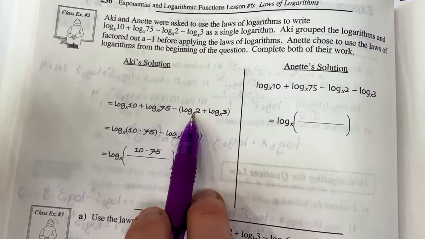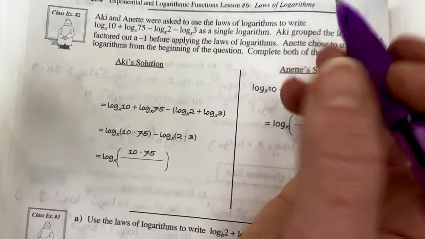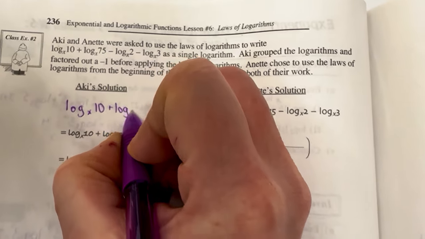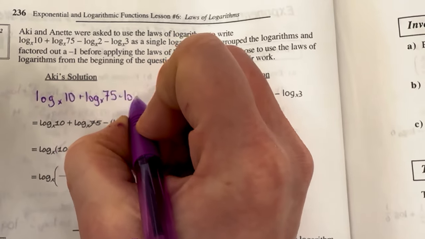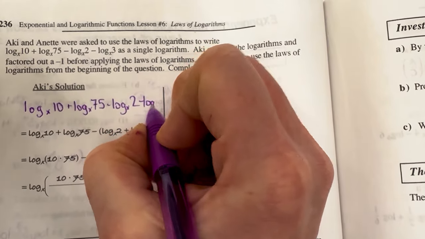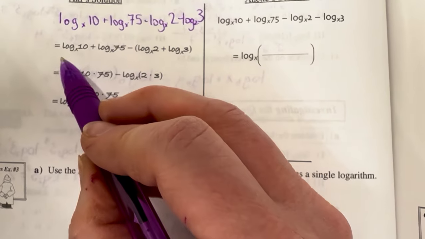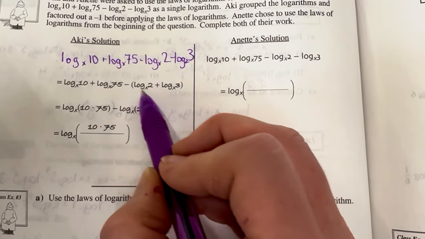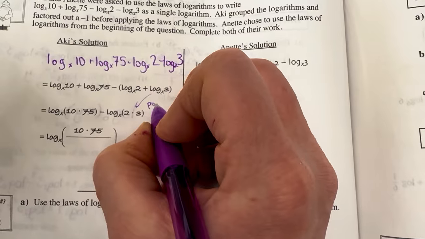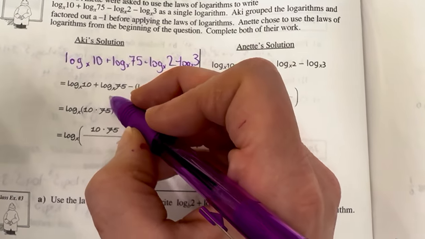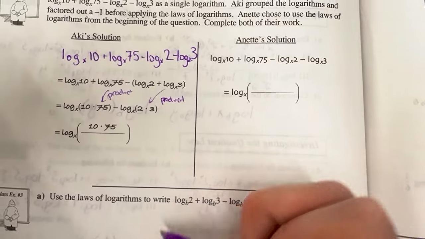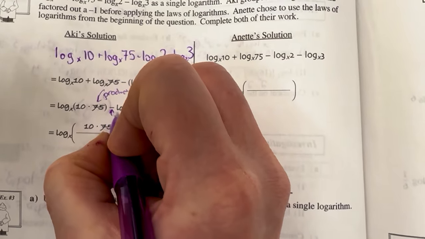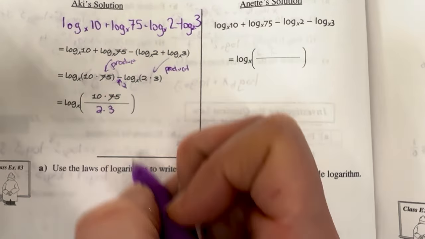All he did was rewrite this out. He factored this out. So we should start with what the original was. Okay, and then he did that, so he factored out this negative right here so that he could group these. So then right here he used the product quotient law, and then same thing here, product quotient law. And so then 10 to the 75, and then this is going to be the quotient because it's subtraction. And then I'm going to have 2 to the 3 down there.